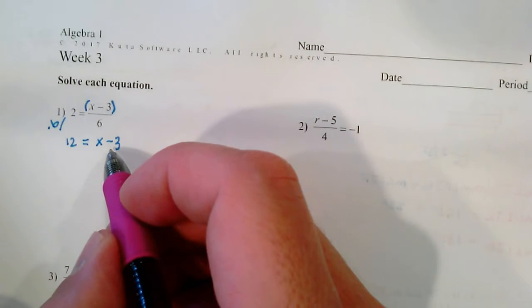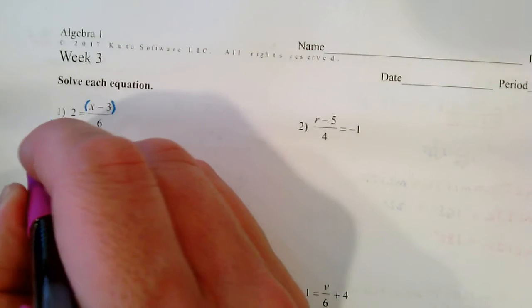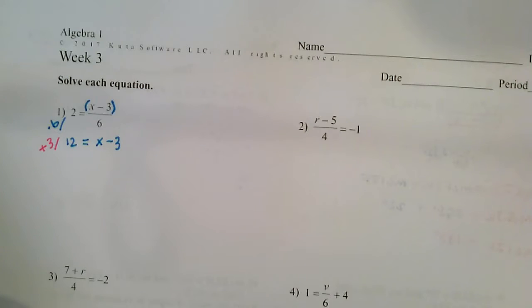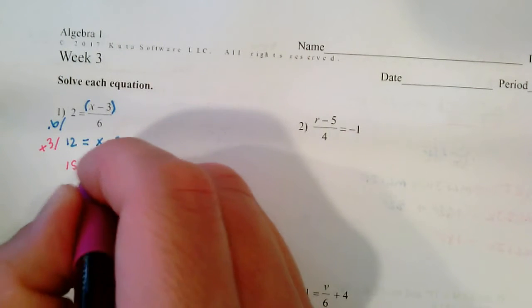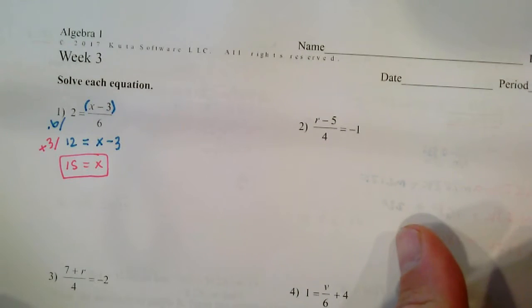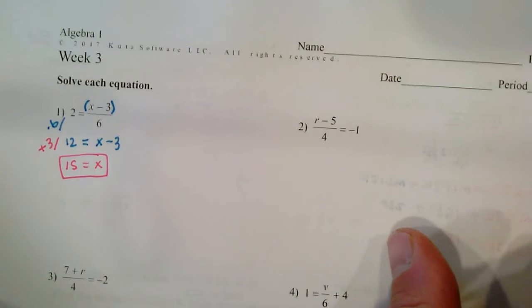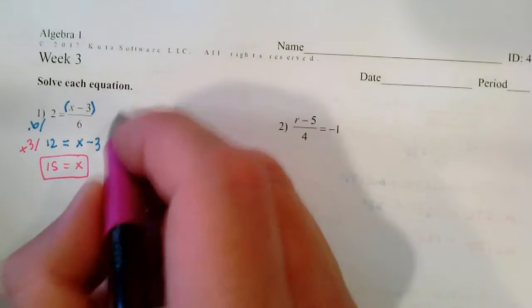Now we want to get rid of this negative 3 here, so we're going to add 3 to both sides. 12 plus 3 is 15, and that just leaves an x here. So that is 15 equals x. We're done. Of course, we have to check our answer.